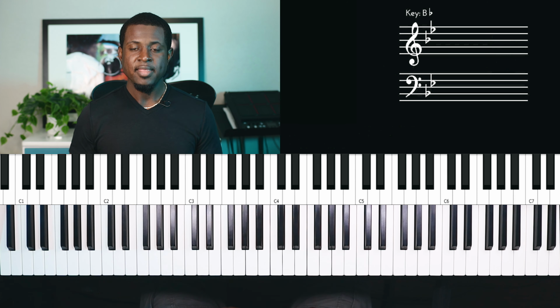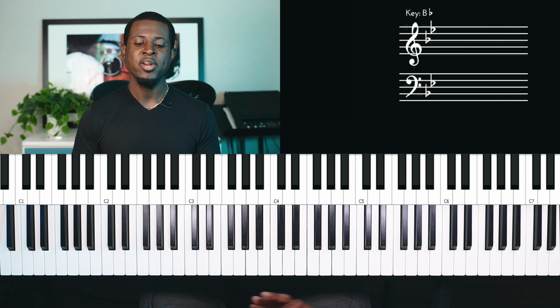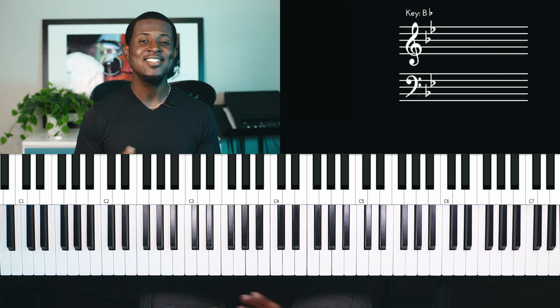Now, certainly I would change some of these inversions, but I just wanted you to see some of the steps that I think through when I'm trying to apply creative ideas to a song.